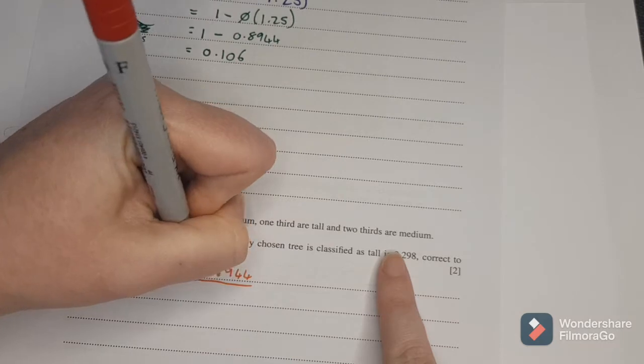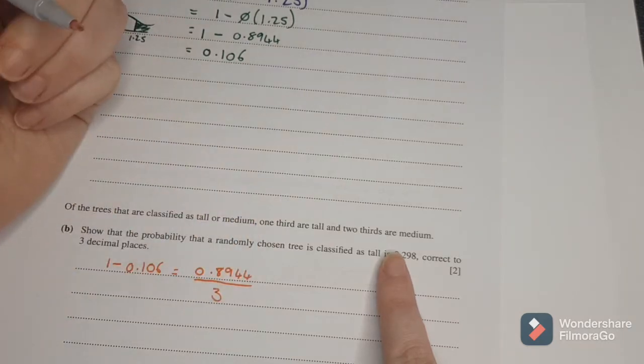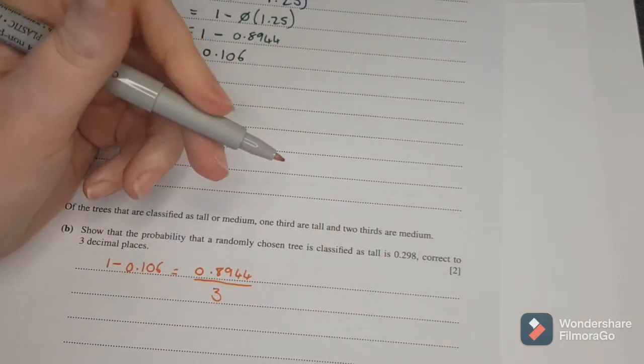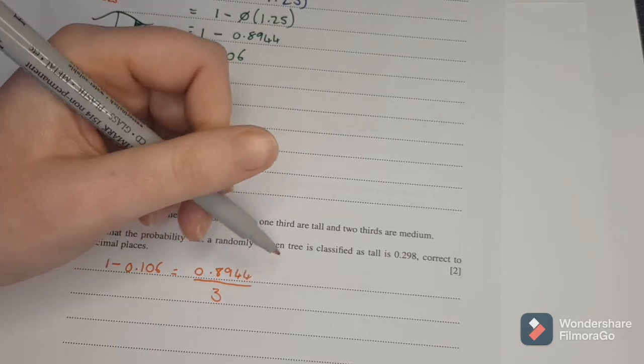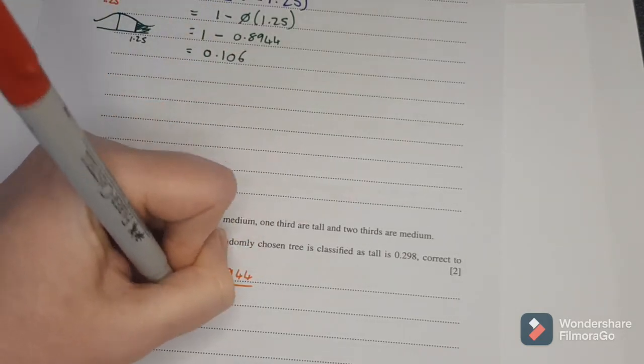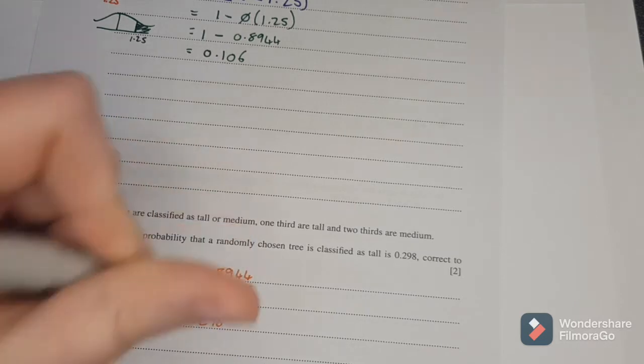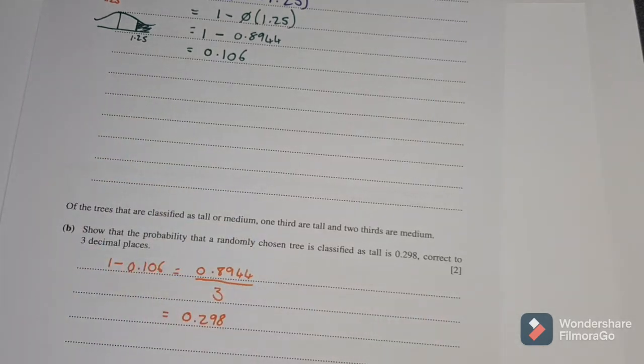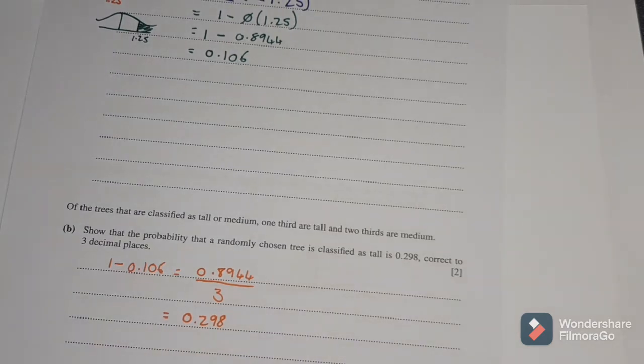So if I took that and divided it by 3, that would give me the proportions for 1/3 each of the tall and the medium. And when you divide that by 3, you get 0.298, which is what they wanted us to show. But now I have the proportion that is tall.